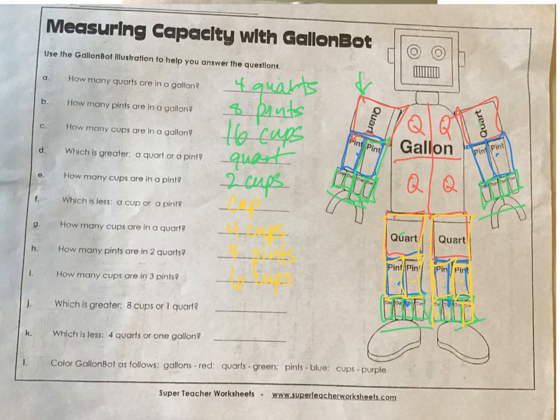Which is greater, 8 cups or 1 quart? Well, let's go ahead and look at our Lego cups here. So we have 8 cups, so 1, 2, 3, 4 here, and 1, 2, 3, 4. So these 8 cups equal how many quarts? You can see up here that that would be 2 quarts. So which is greater, 8 cups or 1 quart? The answer would be 8 cups.